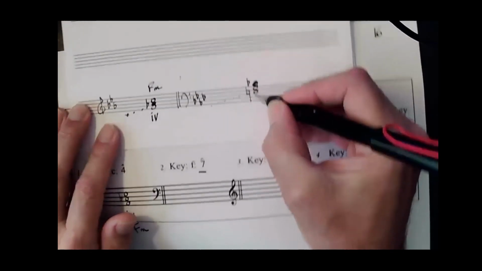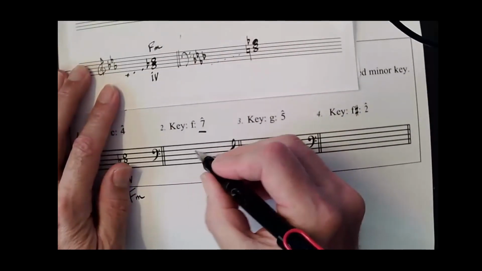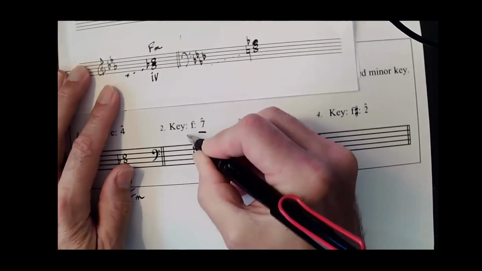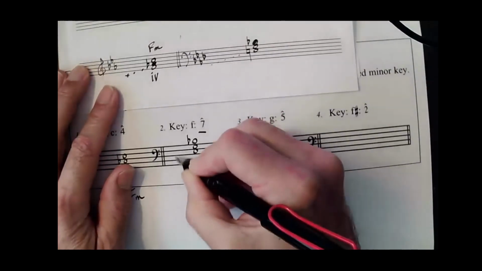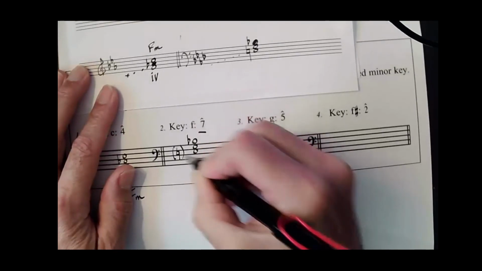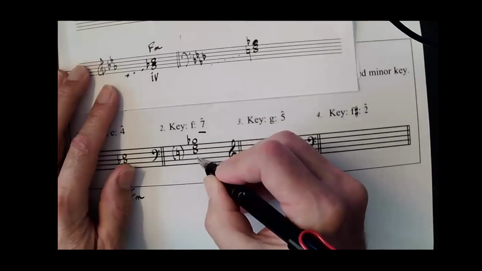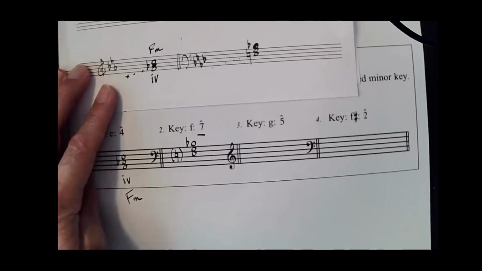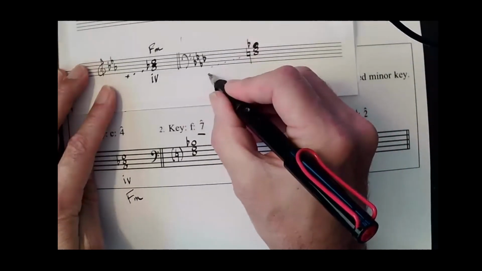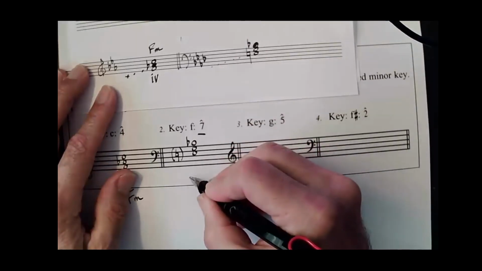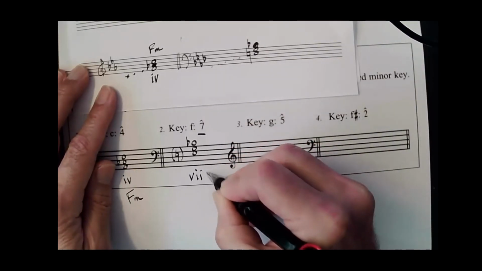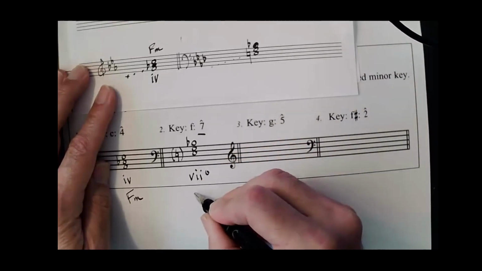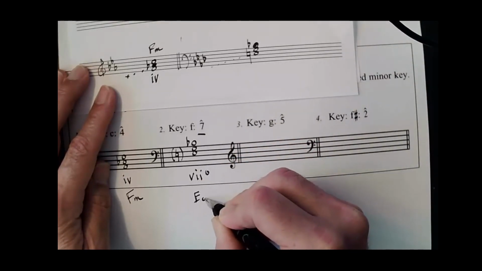And then I can take this and transfer it over here. E, G, B flat. Now technically I don't really need to write the natural here because I didn't write the key signature, but as long as it's really clear that the notes that you have here are E, G, and B flat, then the answer will be correct. This, of course, is the 7th note of the scale, so I write a Roman numeral 7, diminished. Its root tone is E, so I can write E diminished.